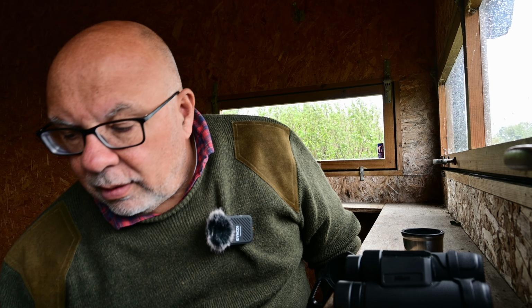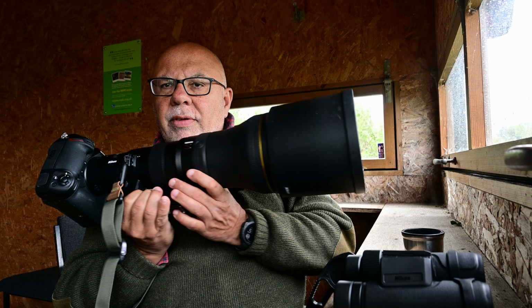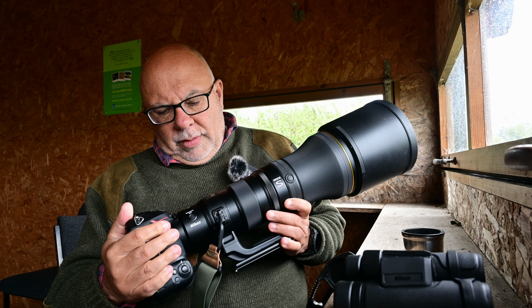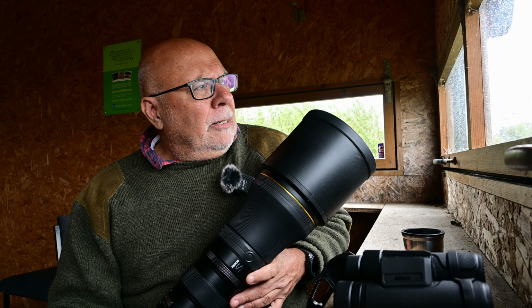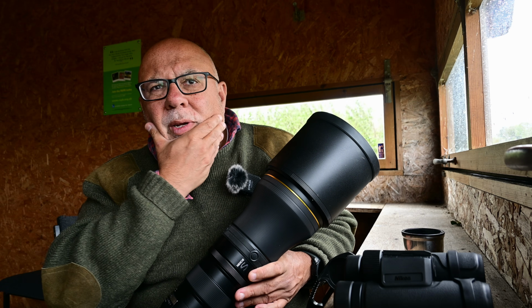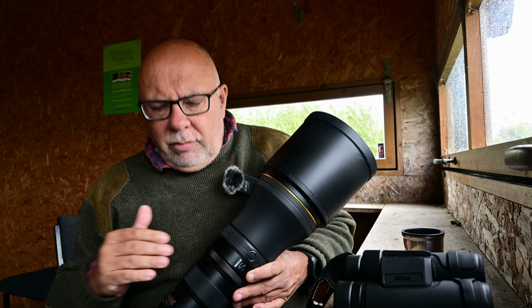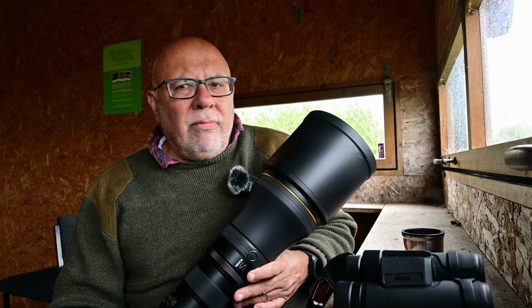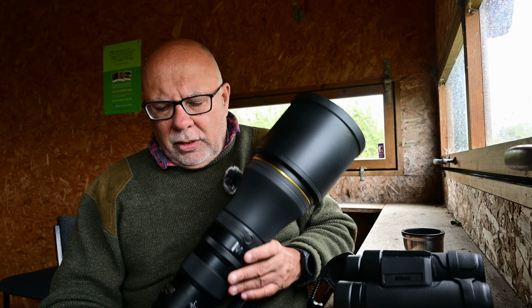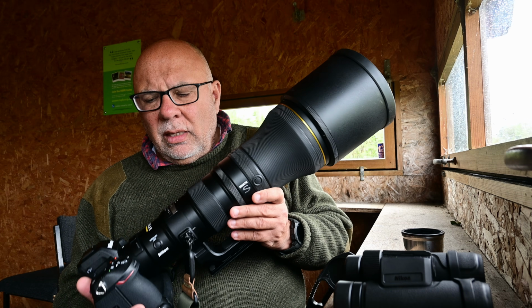But I have got something else, and of course the something else is heavy. I mean, it's light for an 800 millimeter lens. I never used it, but I believe the F mount Nikon 800 millimeter was something like almost twice as much in terms of weight as this lens.